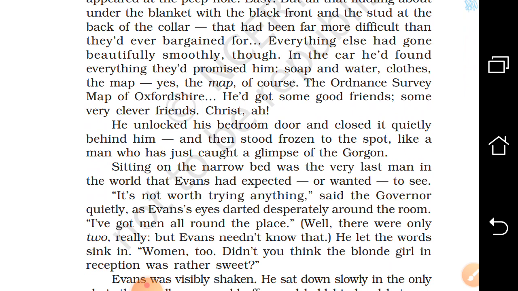He unlocked his bedroom door and closed it quietly behind him, and then stood frozen to the spot like a man who has just caught a glimpse of the Gorgon. Okay, so see, everything is done now. He is recalling how he cheated the prison officers, and when he was about to sit on the bed in the bedroom, he could see something there like a monster, like a Gorgon. Who was it, you know? Who can guess it now? The governor. The governor reached his hotel using the hints in the question paper.